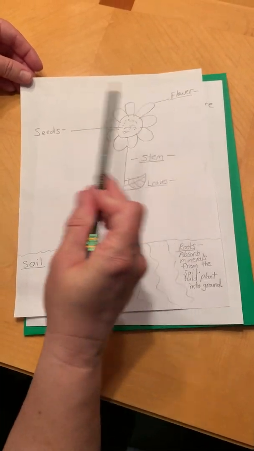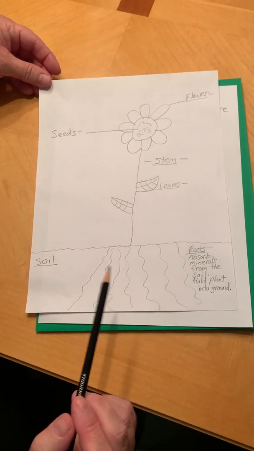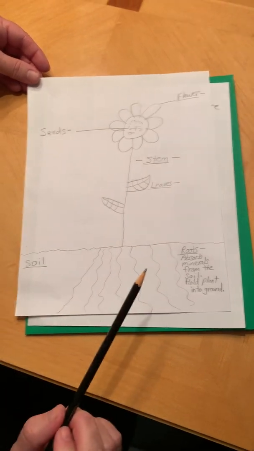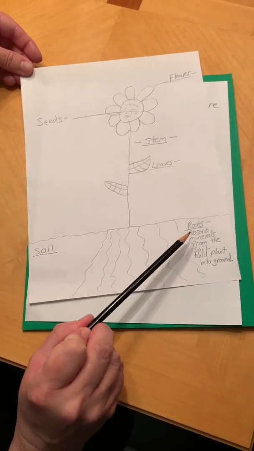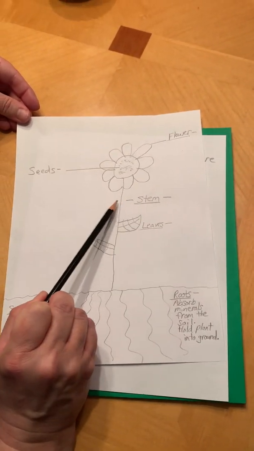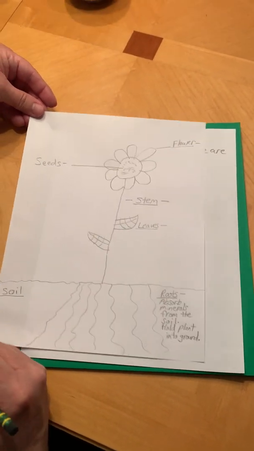So you don't have to pick all of them, but you're going to pick 3. So let's say you pick roots, leaves, stem. Then you have to have 1 paragraph about roots, 1 paragraph about the leaves, and 1 paragraph about the stem. And you're just going to be explaining what do those parts do.